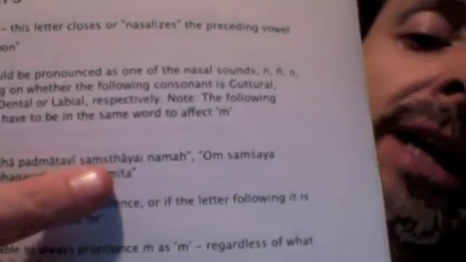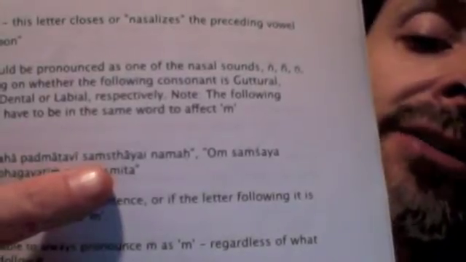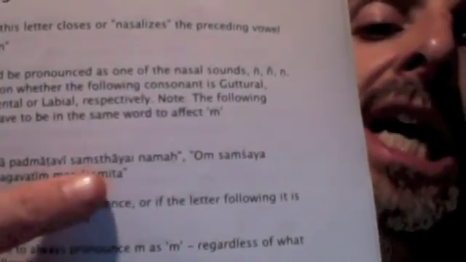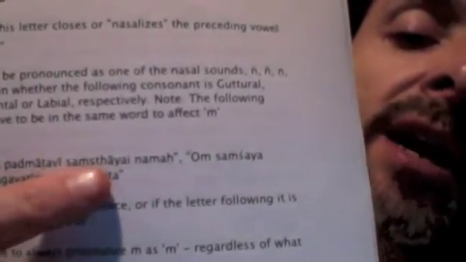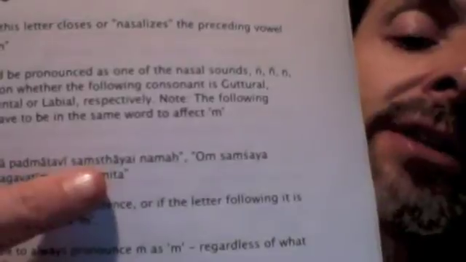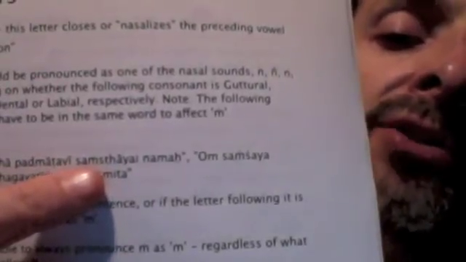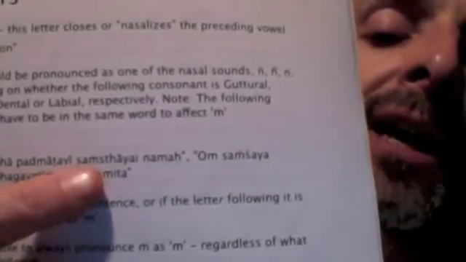In this case, it's pronounced just like the dental nasal na, with the tongue touching the back of the teeth. And the reason is because the following letter is a sa, as in the word stha, and sa, it turns out, is dental. That means it's pronounced with the tongue touching the back of the teeth. So if the next letter has the tongue touching the back of the teeth, then we want the Anusvara forming a nasal in a way that the tongue touches the back of the teeth.